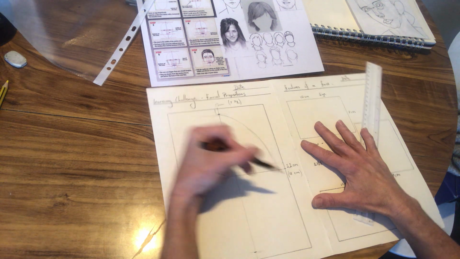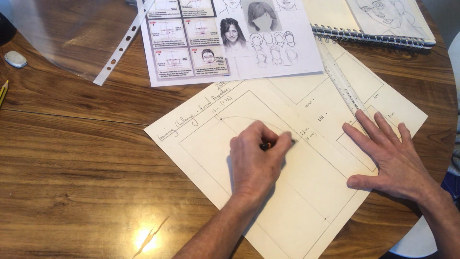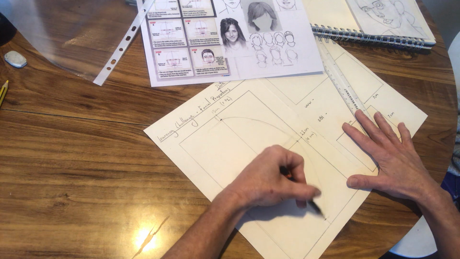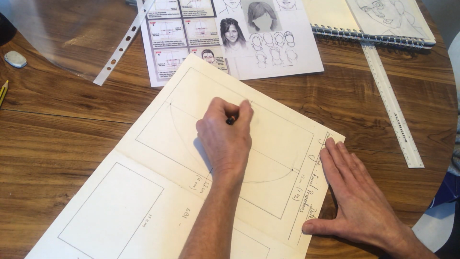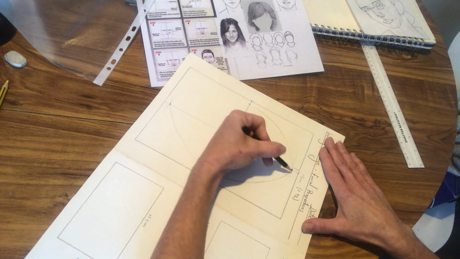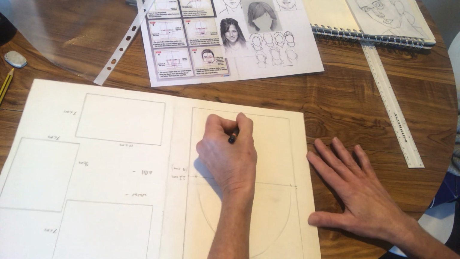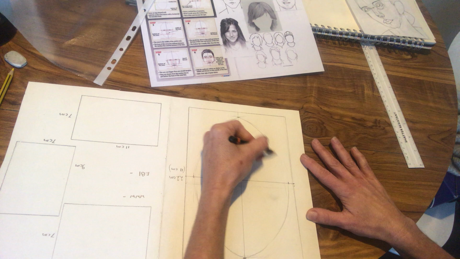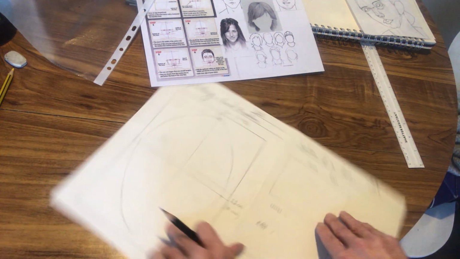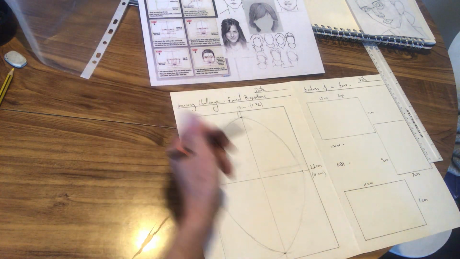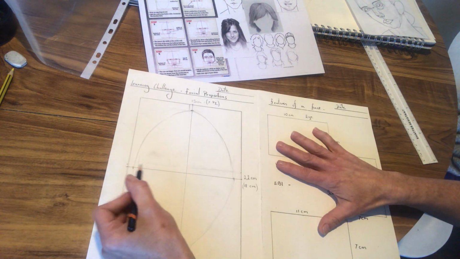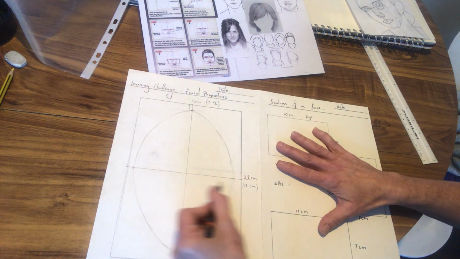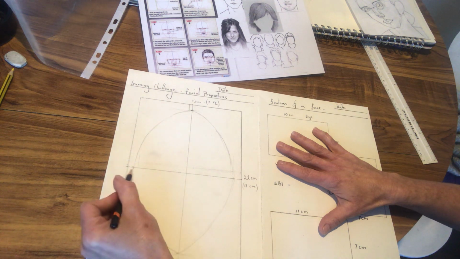And sometimes we call this a rugby ball or an oval. This is just going to be the beginning of your face. Now this isn't anybody, we're just doing a generic face to help us understand the proportions. So this centre line, which is called a median line, is where we're going to put the eyes.